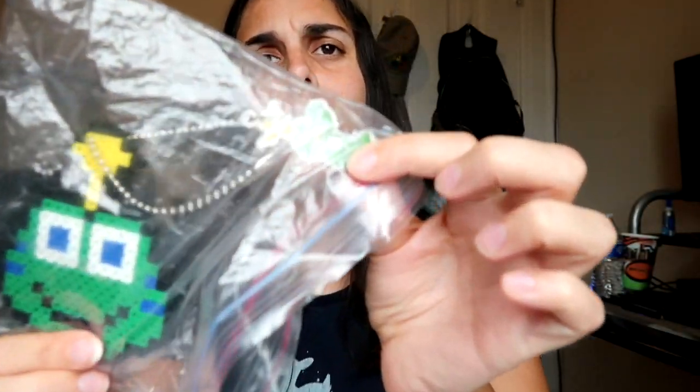So I made a Signal the Frog out of perler beads. He's attached to a little Signal the Frog.